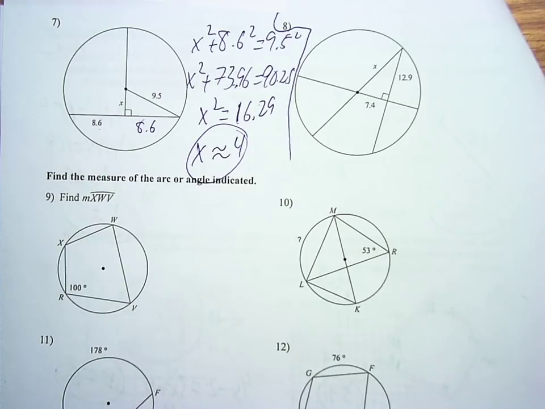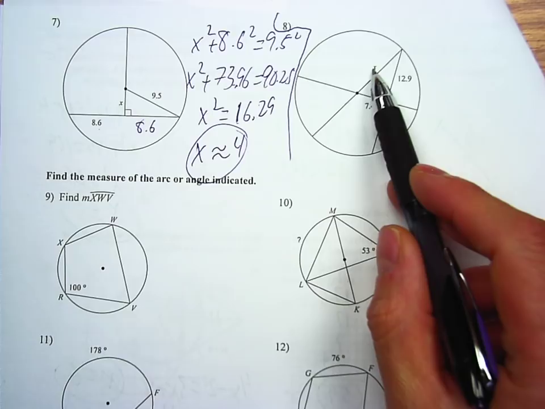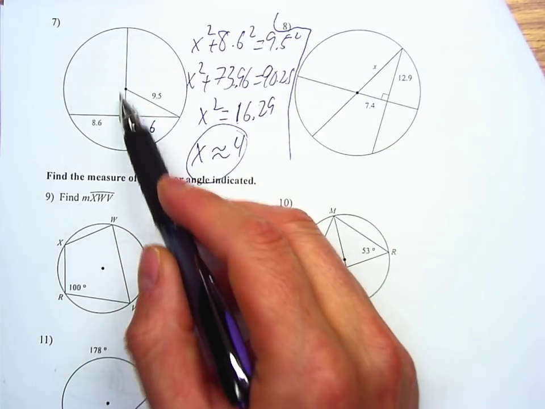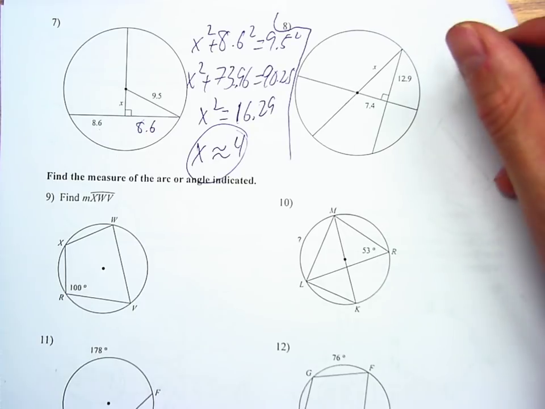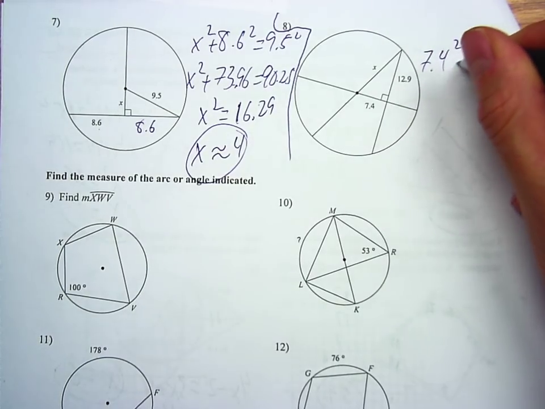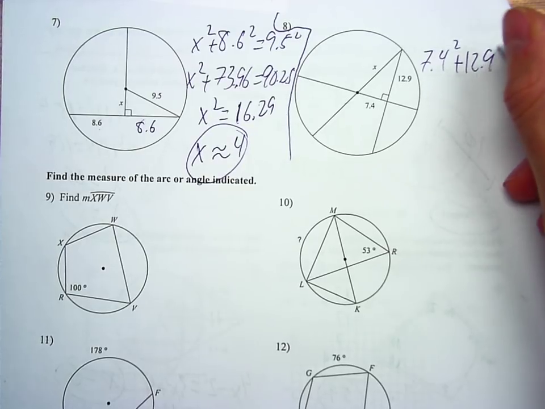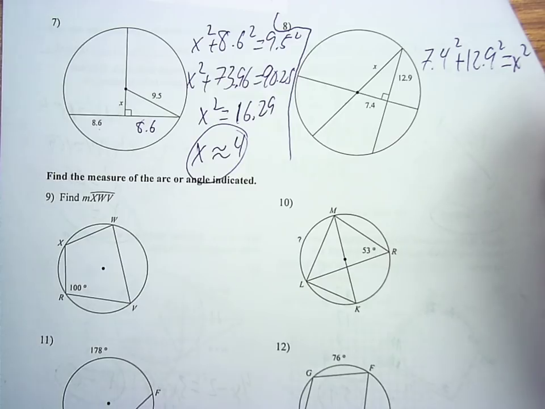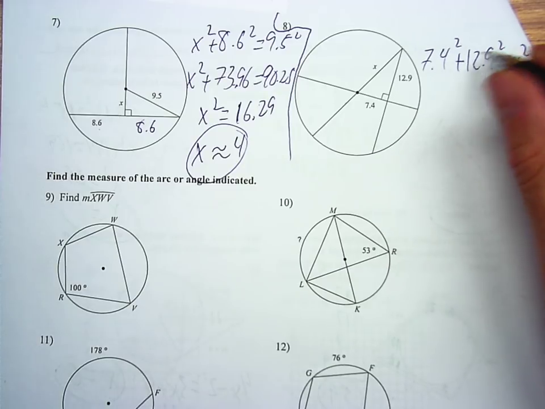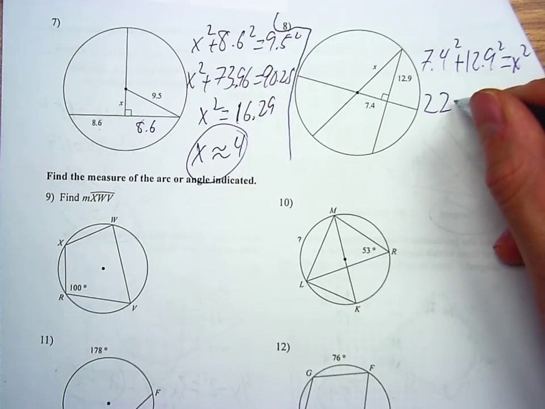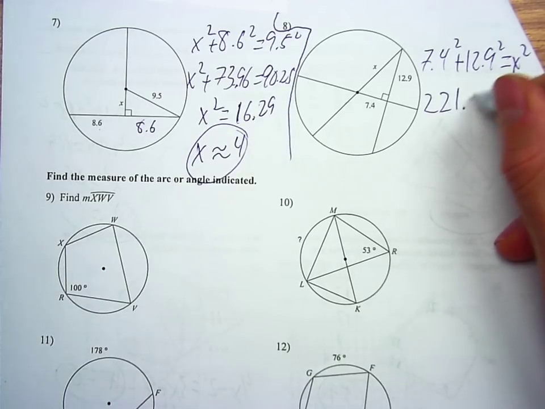Next one is also a Pythagorean theorem question, but I'm asking for the hypotenuse of the right triangle. So this one's located on the longest side of the right triangle, whereas this one is on one of the legs of the right triangle. So here I will take 7 4/10 squared, I'll add 12 9/10 squared, and that will be equivalent in value to x squared. So 7.4 squared and 12.9 squared, when they add together, make approximately 221.17.